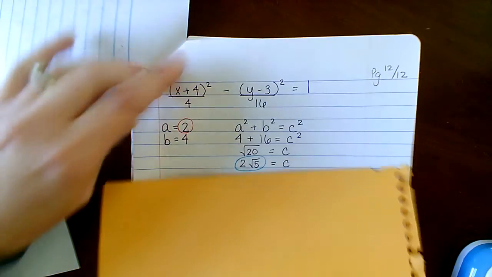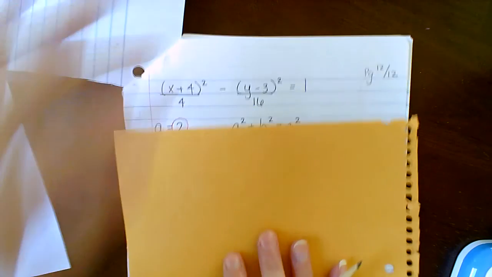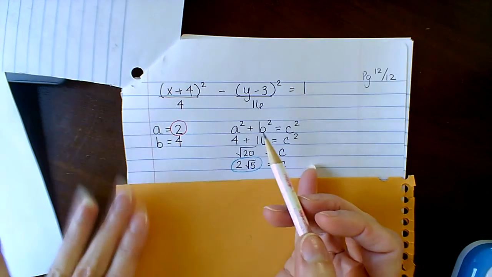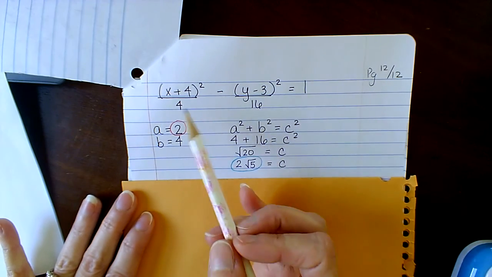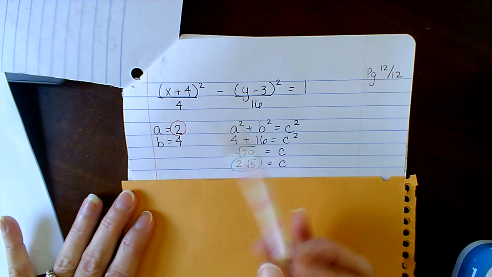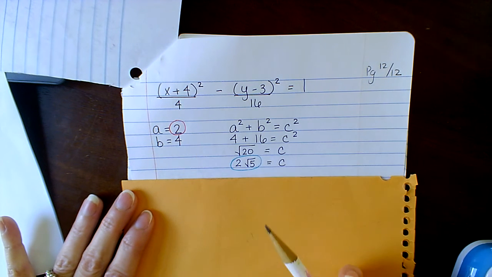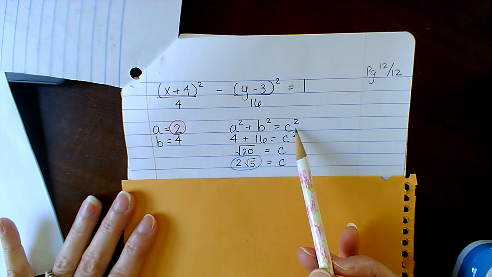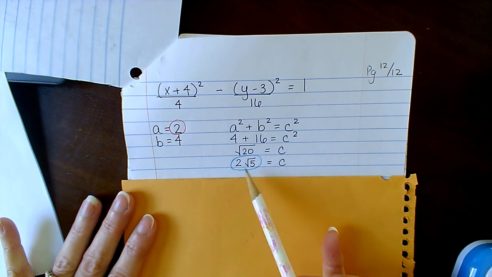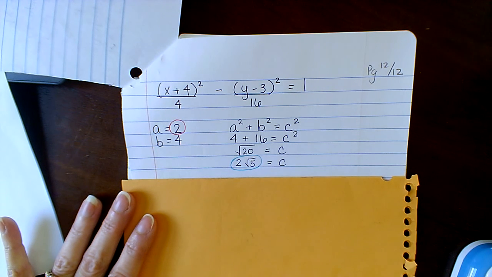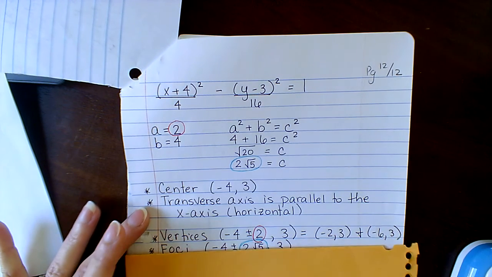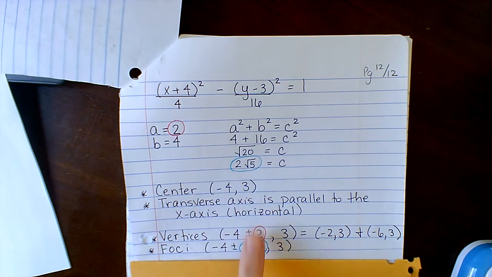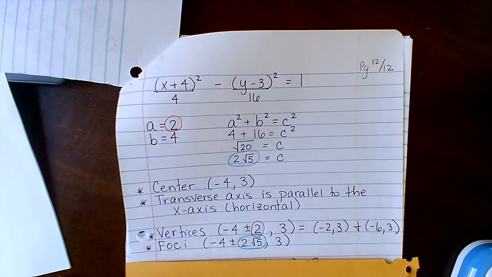All right, so let's finish this guy up. So I just rewrote it. We can tell from looking at this that a squared is 4, so a is 2. b squared is 16, so b is 4. Using the relationship for a, b, and c for a hyperbola, we get that c is 2√5. Now I color-coded those because down here when I go to find the vertices and the foci, I wanted to show you what number I was using and why.